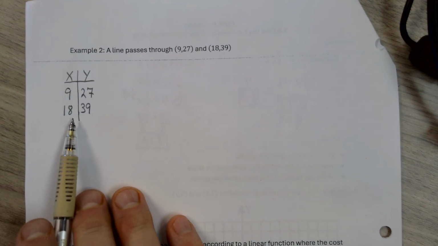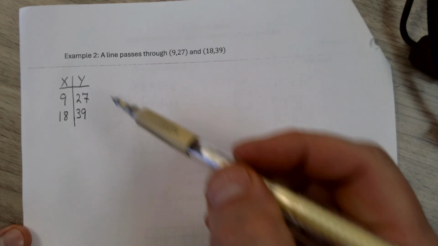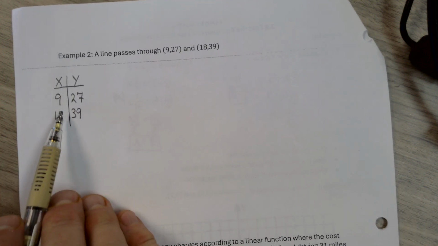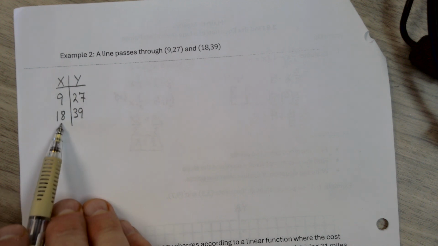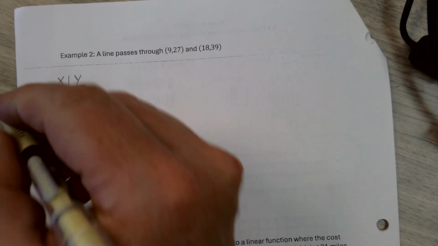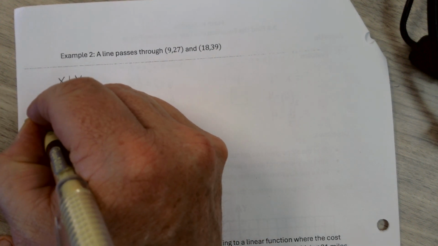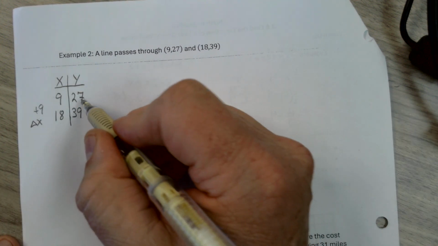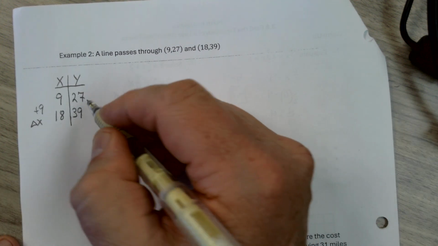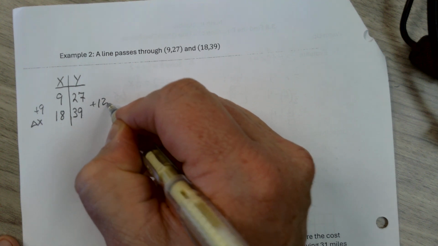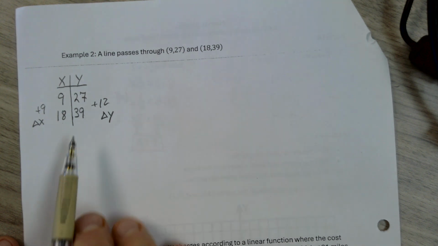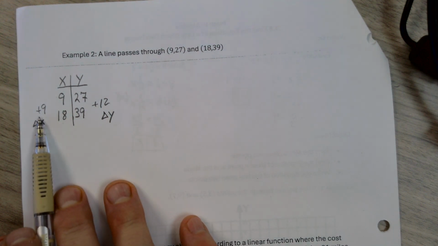Now we did this a lot in our previous lessons where we looked at a table and we looked to see what kind of pattern we saw. Here we're going from 9 to 18, so how much did that increase by? Well, that would be a plus 9. So that's our change in x. And over here, 27 to 39, that's an increase of 12. That's our change in y. So we can identify our change in y and our change in x.